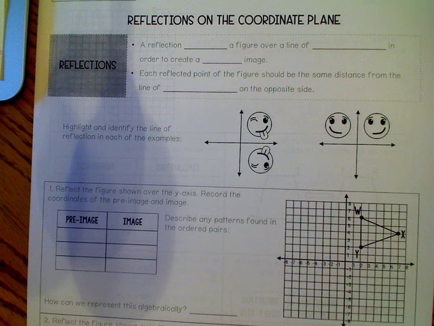Okay, this is reflections on the coordinate plane. We've talked some about reflections already, but we're going to dig a little deeper into it. Make sure you show all of your work. Stop the video as needed. Rewind it as needed. Have questions, let me know. Just make sure you listen to everything and you show your work.